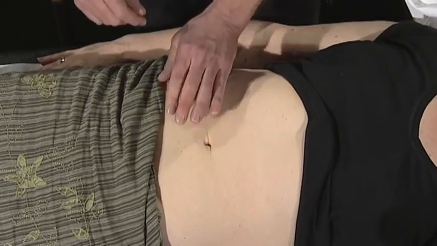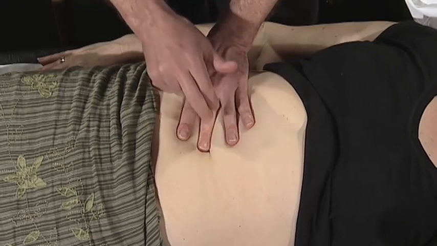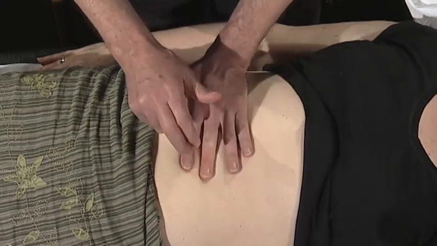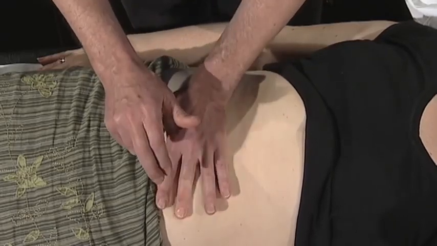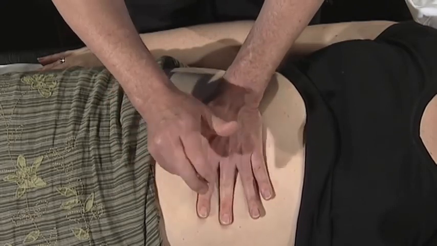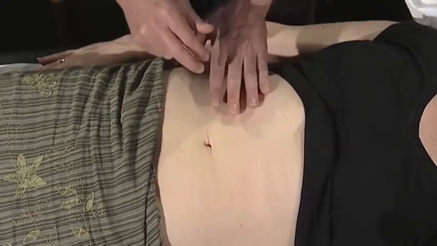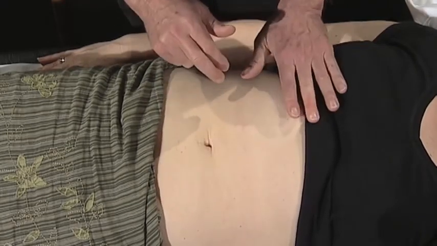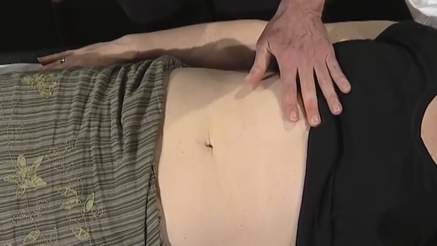Traditionally, we percuss all 9 areas, leaving any tender ones until last, and paying particular attention to any masses you may have felt. I would expect all regions to be resonant like this, rather than dull like that.